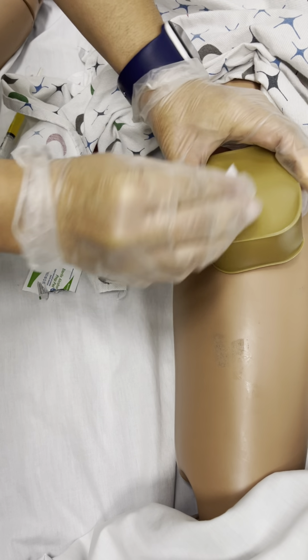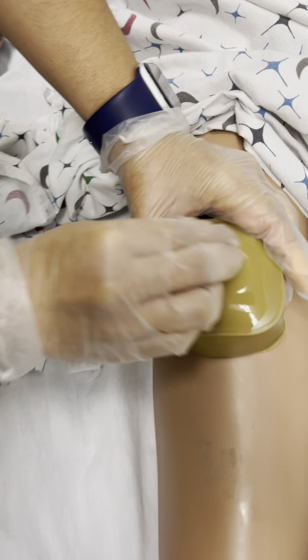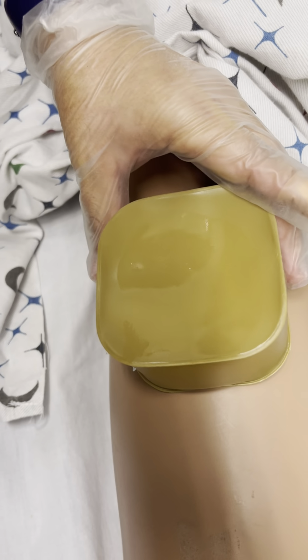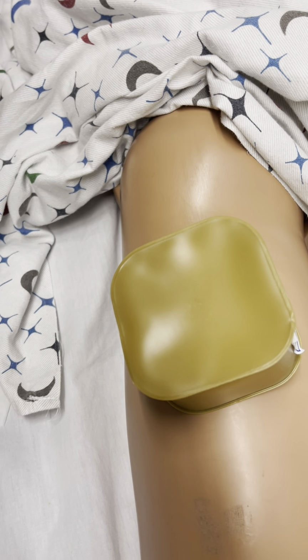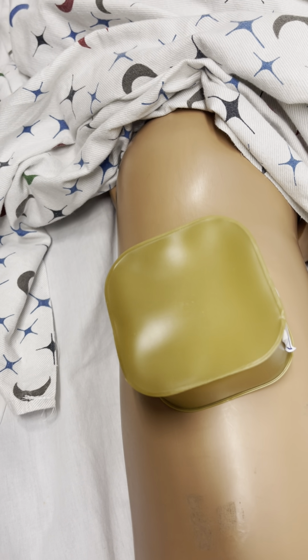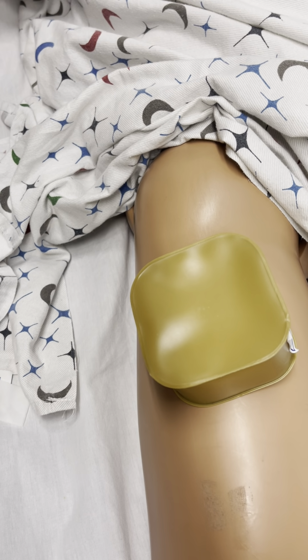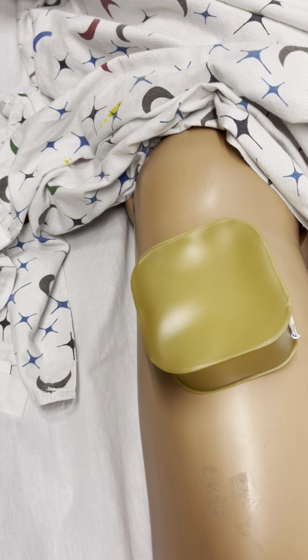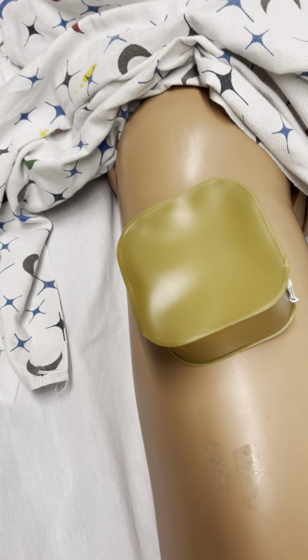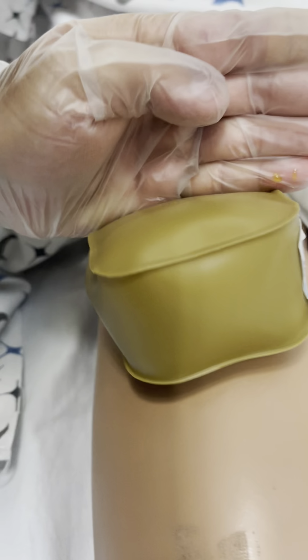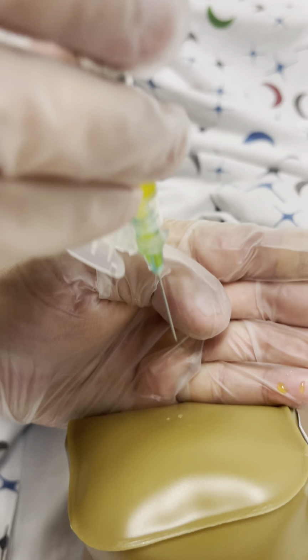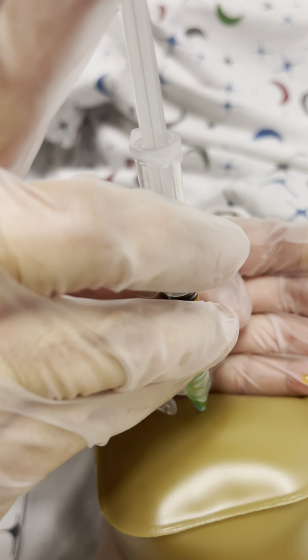And we're gonna do the same. We're gonna disinfect. We're gonna let that dry. Make sure there's no air bubbles. Okay. We're gonna do the Z-track method at a 90-degree angle using a dart-like motion.